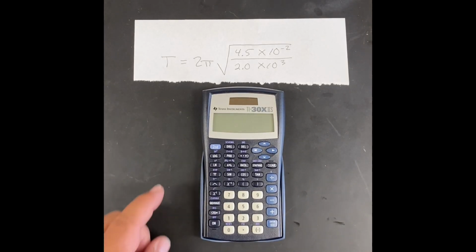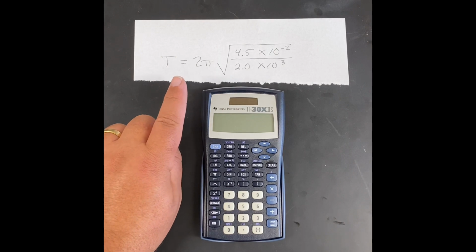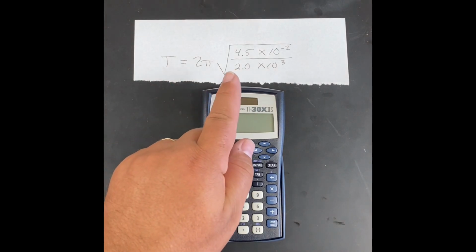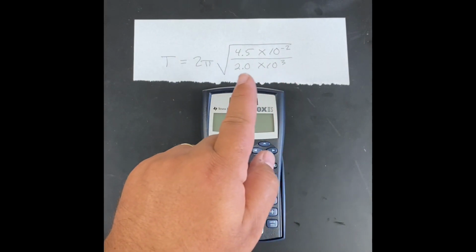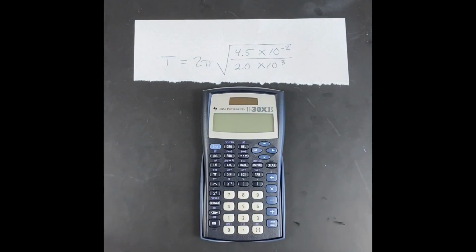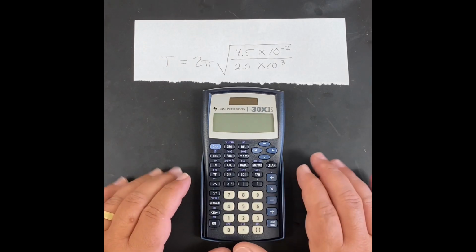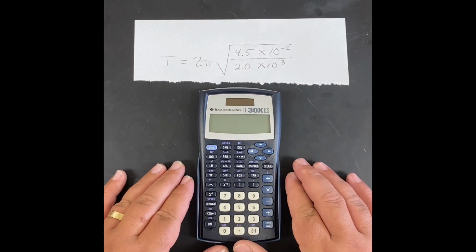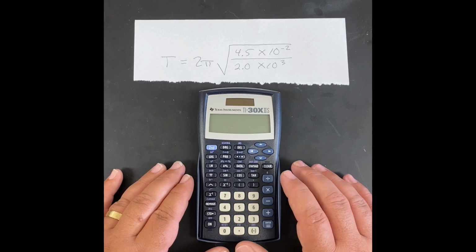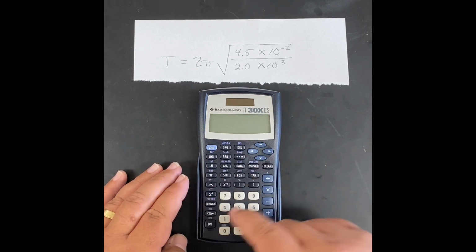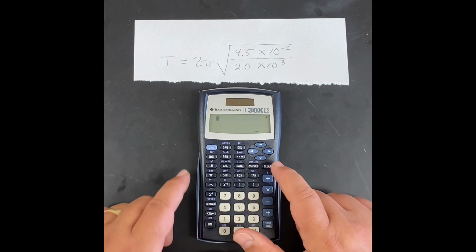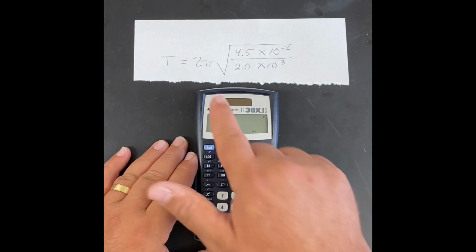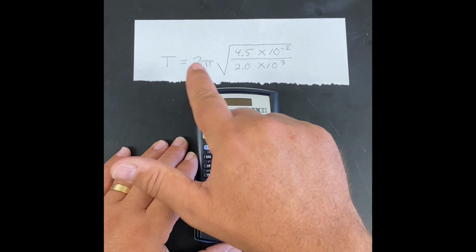In letter A, we have 2 pi times the square root of 4.5 times 10 to the negative 2 divided by 2.0 times 10 to the 3. I'll show you various ways that you can put this into your calculator. Please feel free to pause or rewind the video or zoom into the video to see the specific calculator keystrokes. Let's begin. Now, one way we could do this is we could put it in just like we see it.